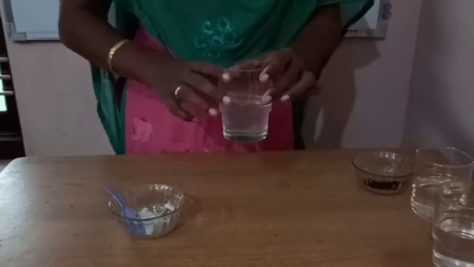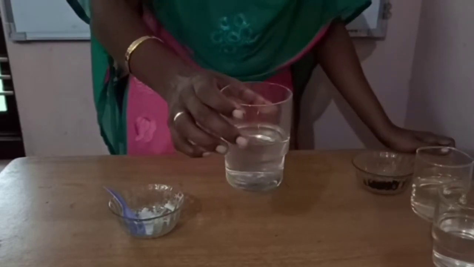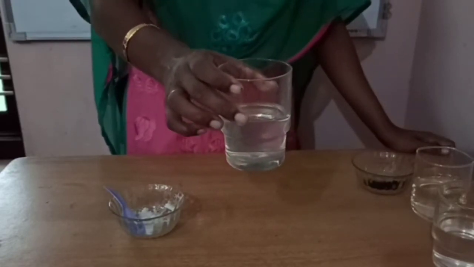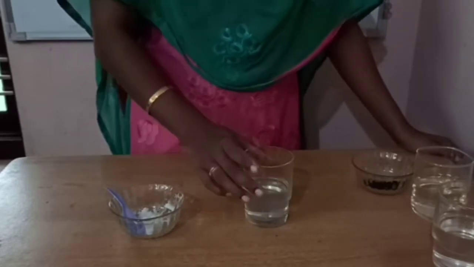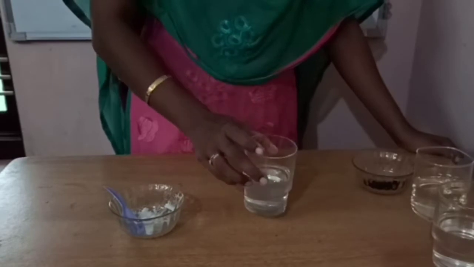Now you can observe that this salt is dissolved in this water. That means now you got salt solution.